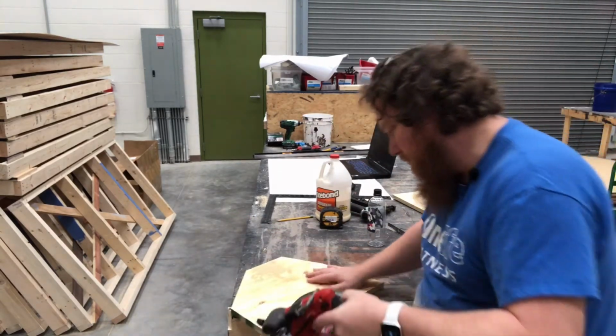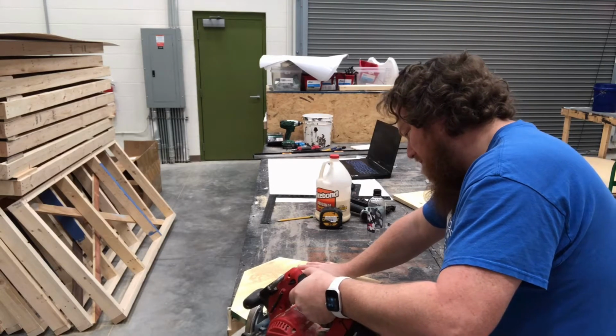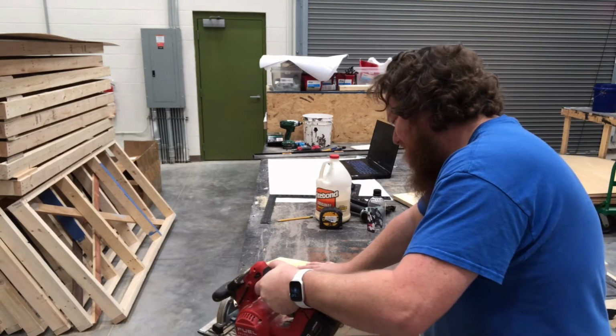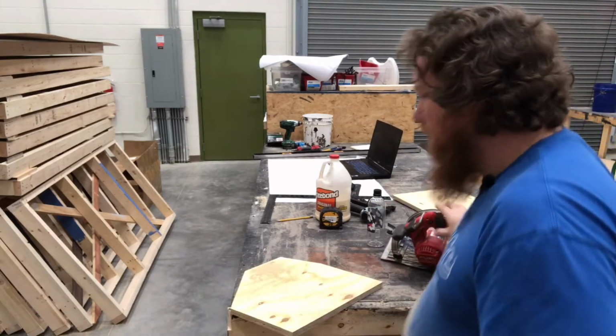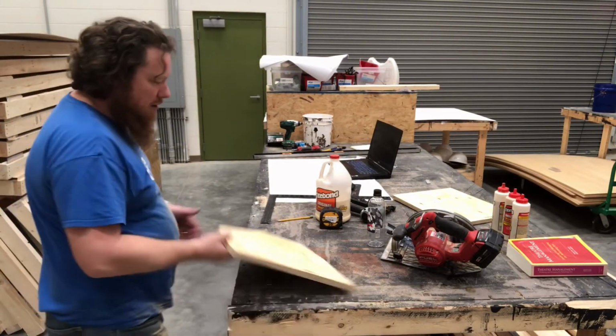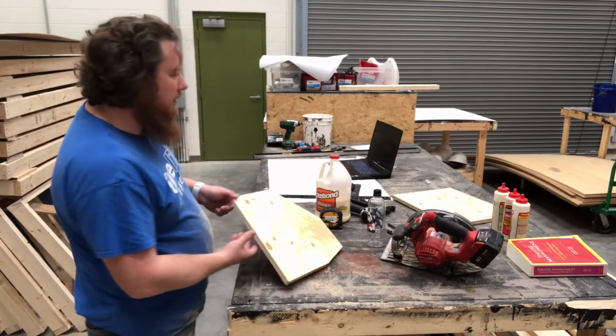And I'll have to do, no, this one will be easier. Okay, so now I have the facets of the first one drawn. I can go ahead and scribe them onto my second blank.